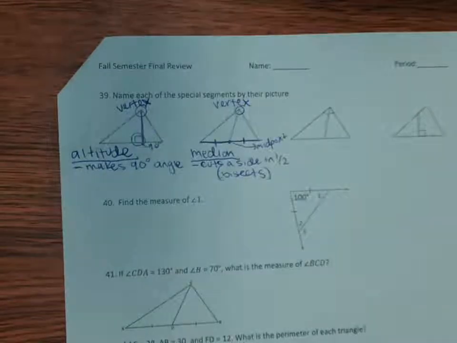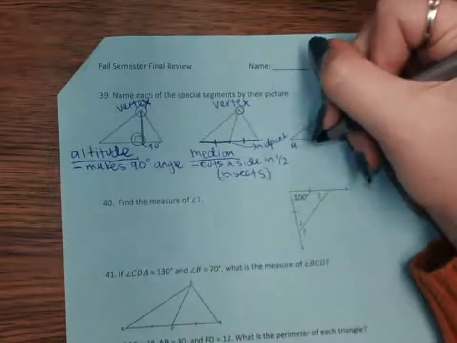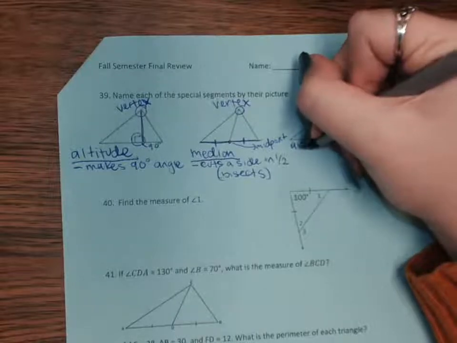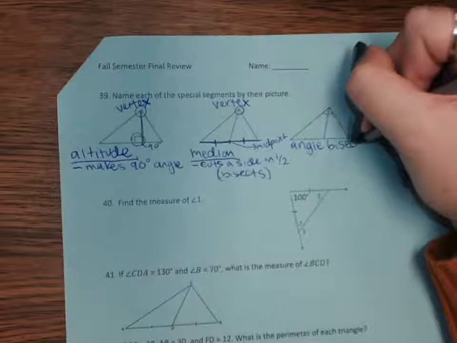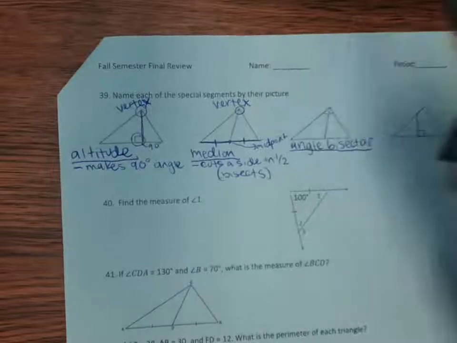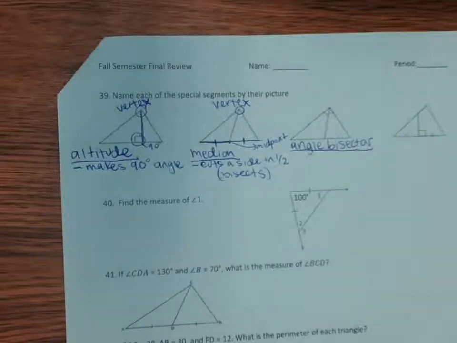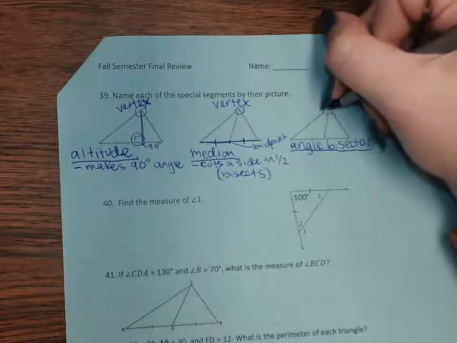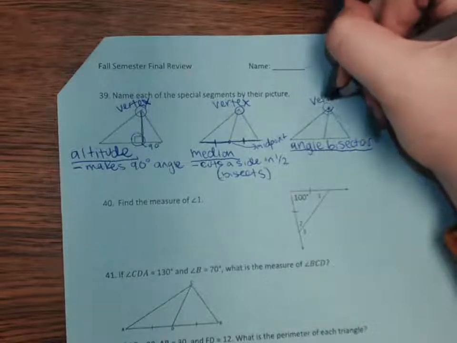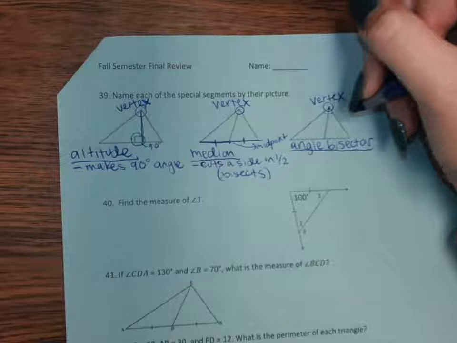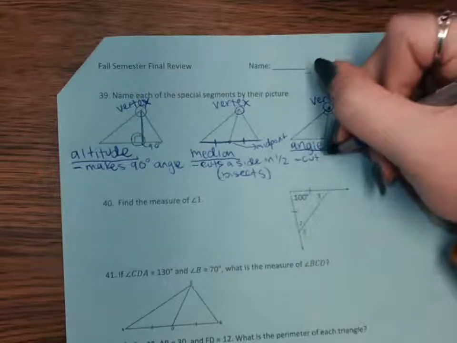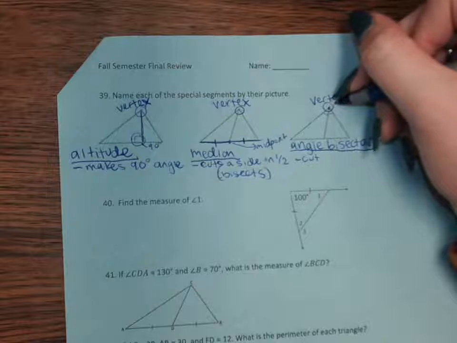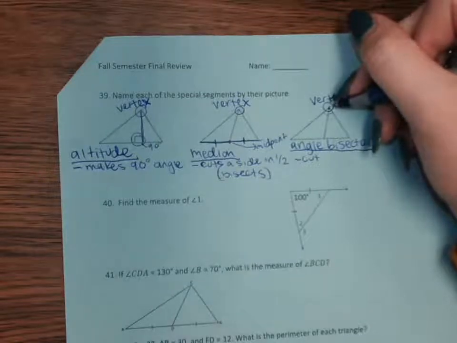All right, so the next one is an angle bisector. It's exactly what it sounds like. It bisects the angle. So this one as well starts at my vertex, and then it's going to bisect this angle at the top. So wherever we start with my angle bisector, that's the angle it's cutting in half.